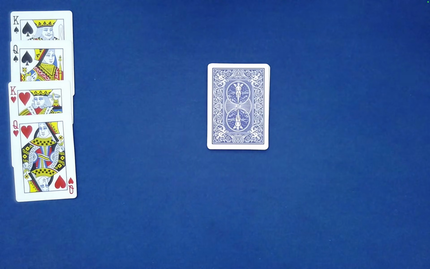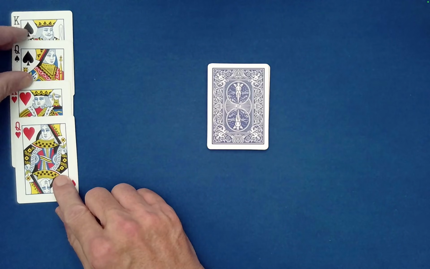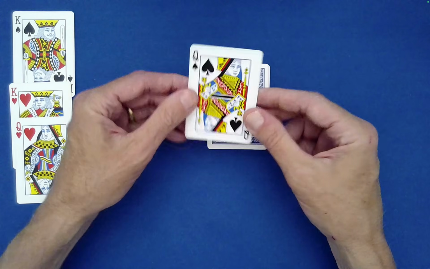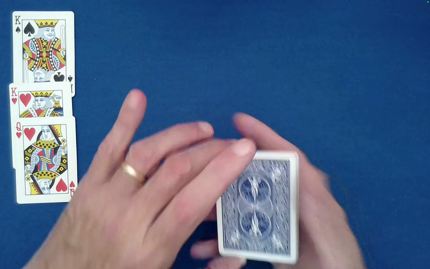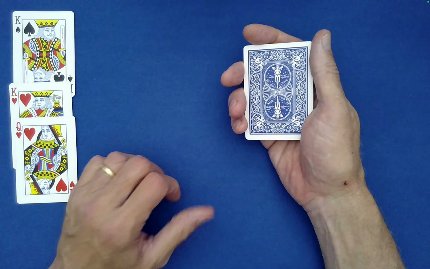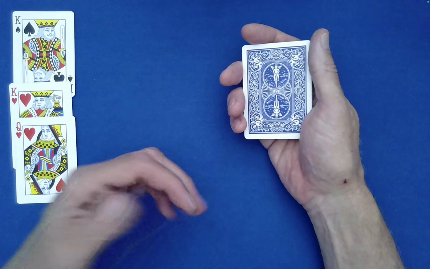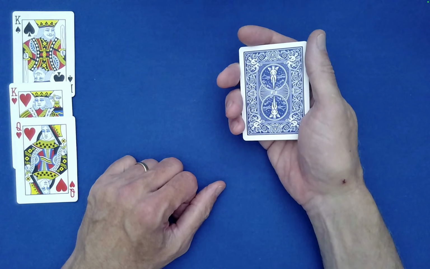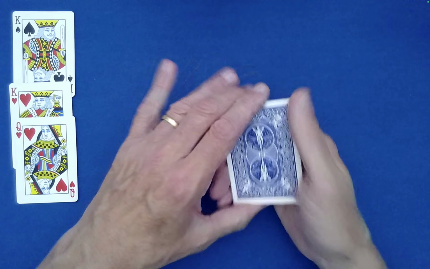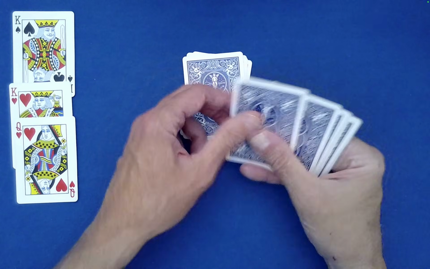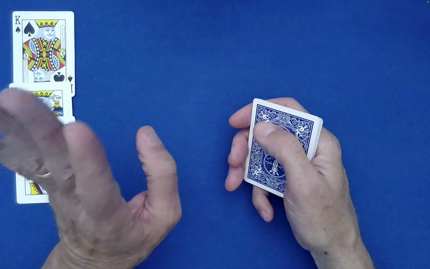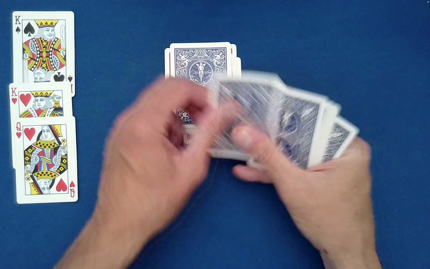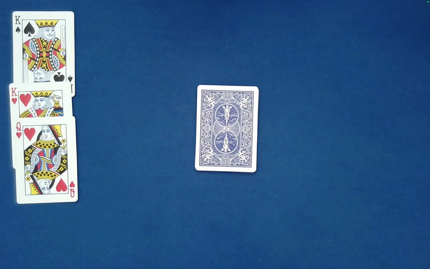Would you like to choose a helper card among these 4 royalty cards? You want the Queen of Spades. Okay, that's fine. So Queen of Spades. So we'll go ahead and just set her down right there. And now we're going to use the Queen of Spades to help us locate your freely noted card. And we'll do that by just spelling out Queen of Spades. So Q-U-E-E-N, Queen, O-F, of Spades, S-P-A-D-E-S. Okay, has that helped us locate your card?